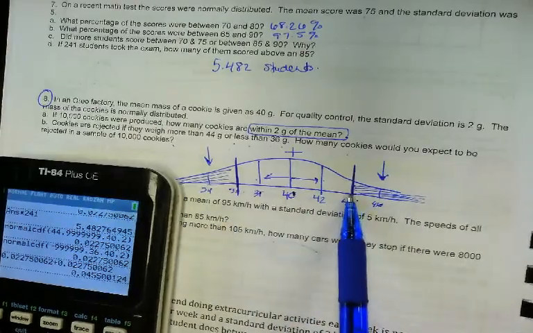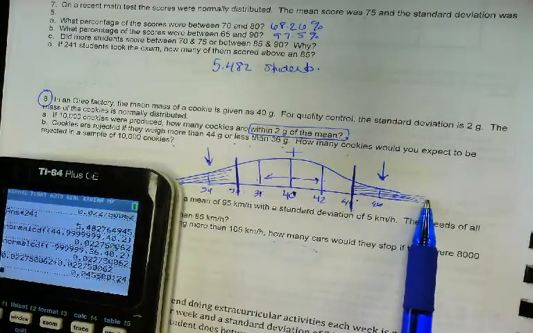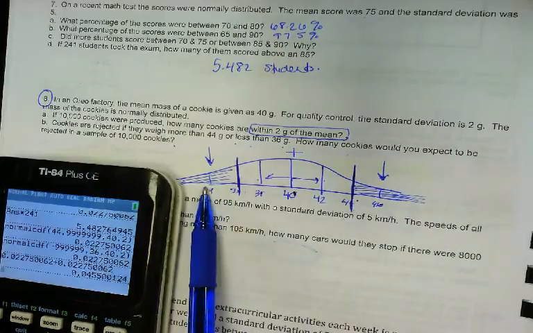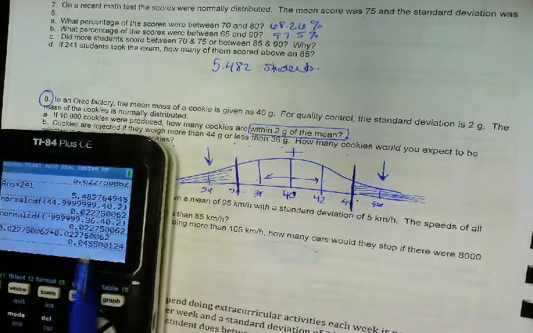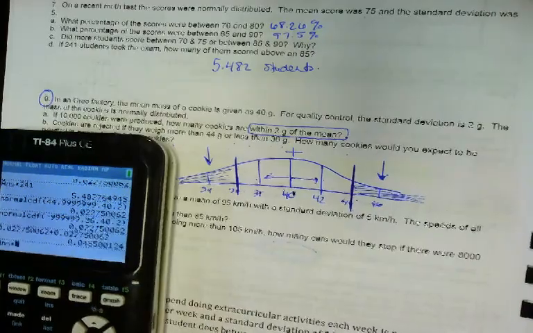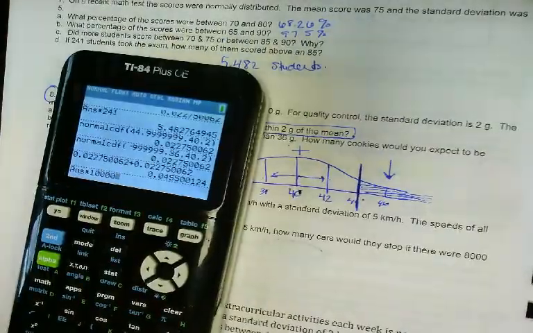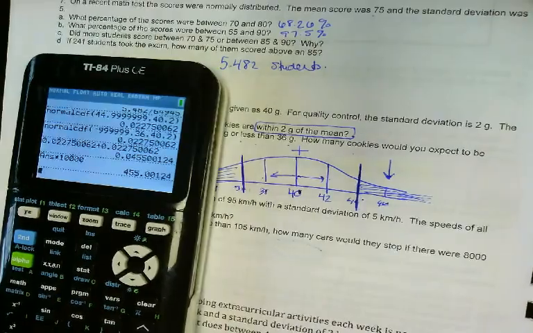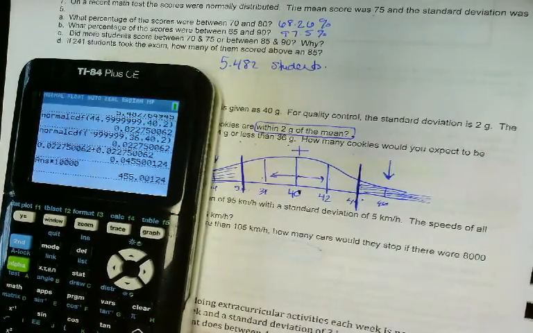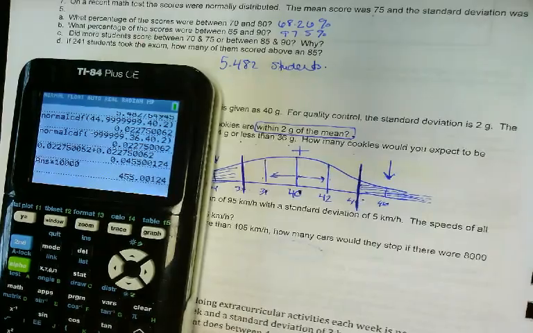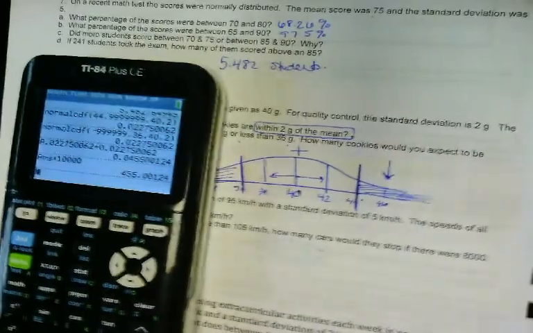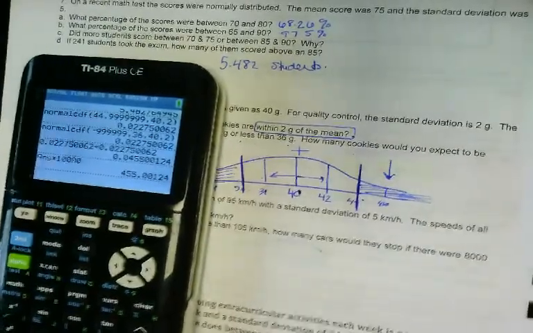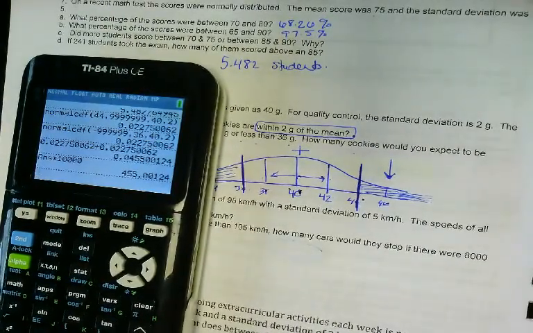So I'm rejecting anybody 44 or greater, 36 and less. So I'm rejecting 0.045% of the cookies times the 10,000 cookies. So I think I'm rejecting 455 cookies out of the 10,000. Some good quality control. Let me know if we're still stuck.